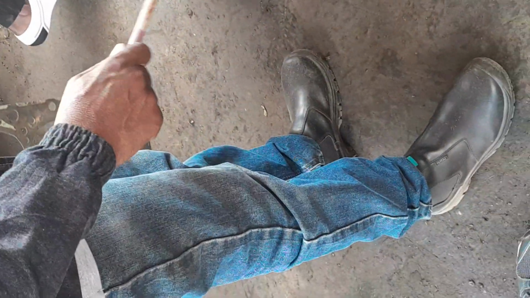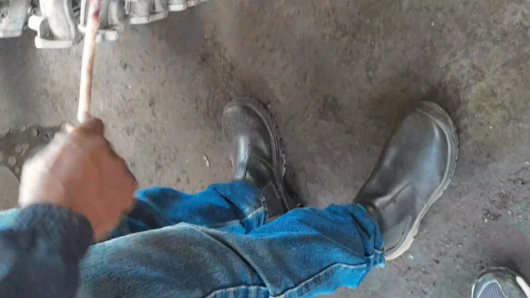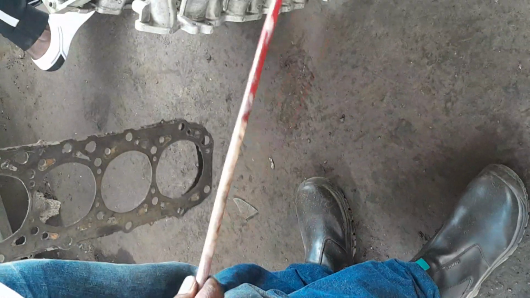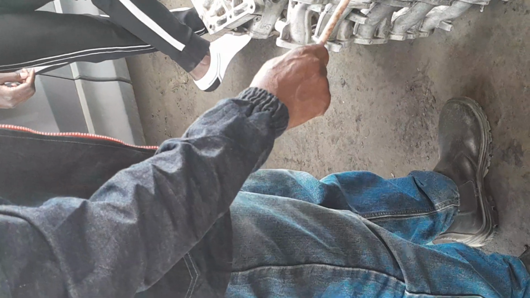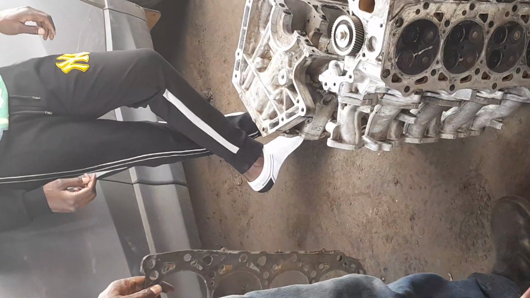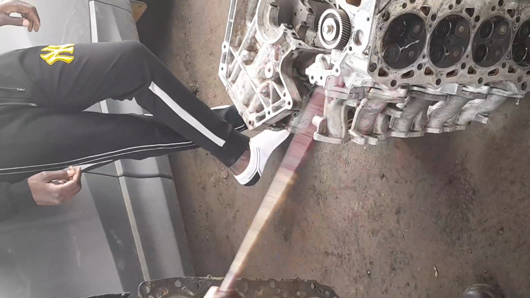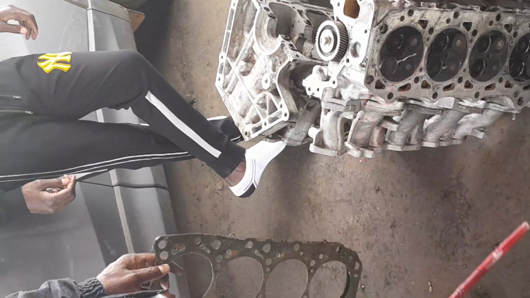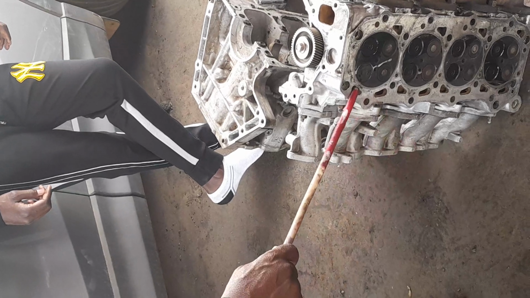Because if we have any leakage here, gas, oil, or coolant, that would mean that the engine may be damaged or have poor performance. So no gases should cross over into the coolant or into the lubricating system, into a system where it does not belong.